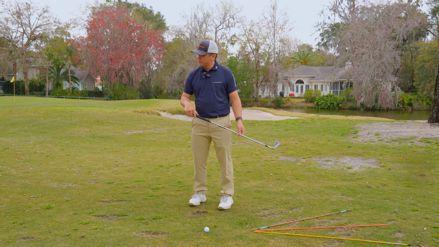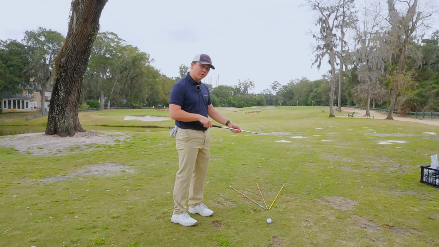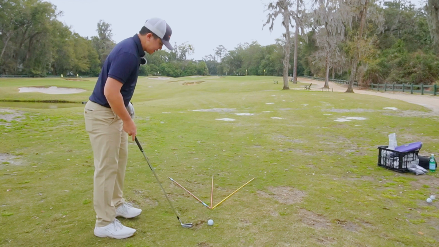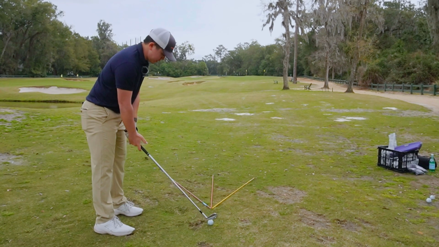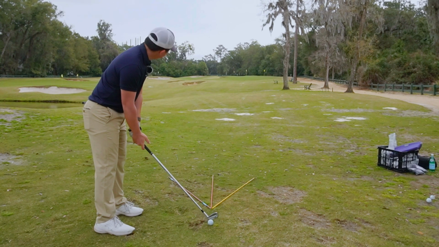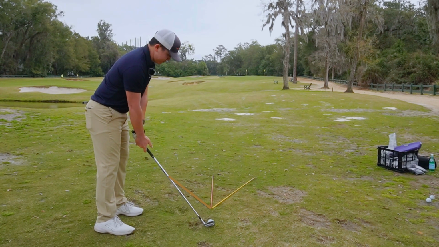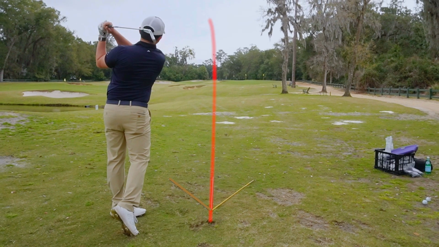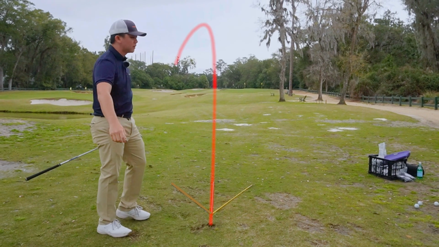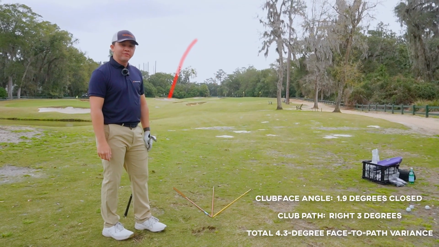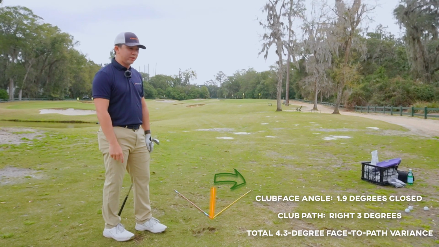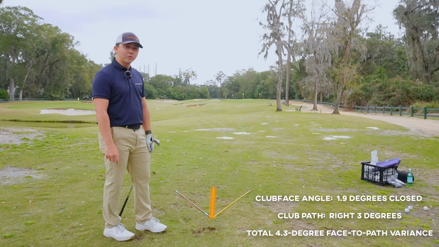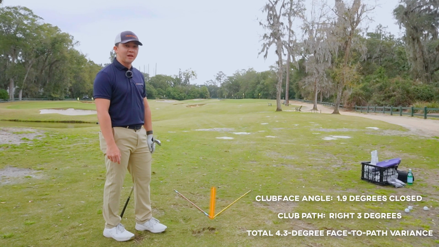This difference now is going to produce a hook, or a golf ball that starts out away from you and curves back into you. As I set up over it, the club path, as I swing, is going to follow the yellow stick on the ground, and the face angle is going to follow the brown stick on the ground, producing a curved shot that hooks. As we look on TrackMan, the face angle is going to be to the left of the orange stick, and the club path is going to be to the right of the orange stick. The face angle on that one was minus 1.9 degrees to the left.